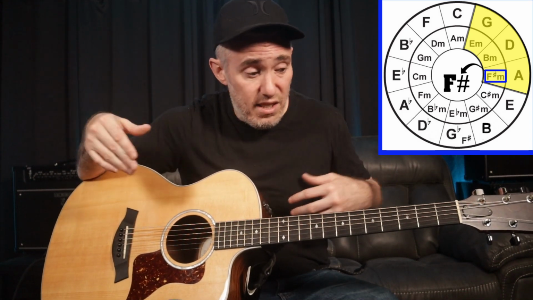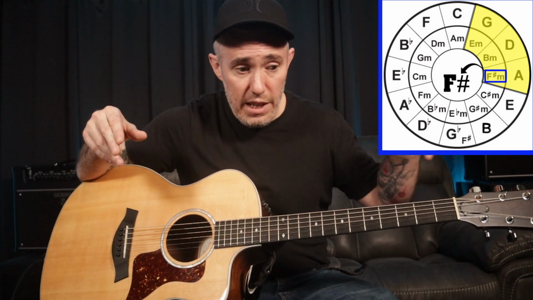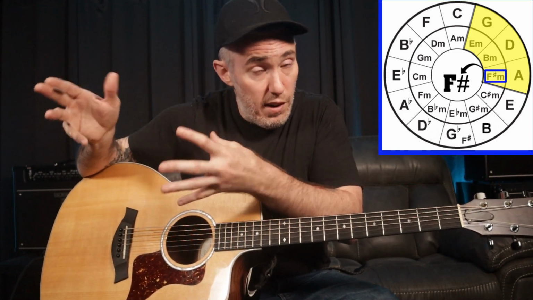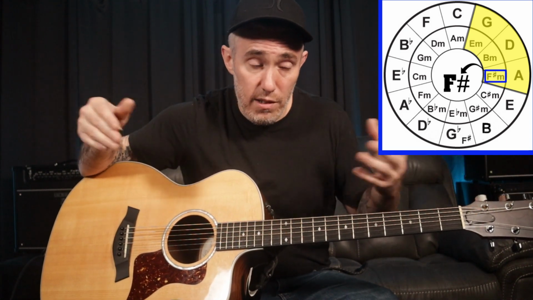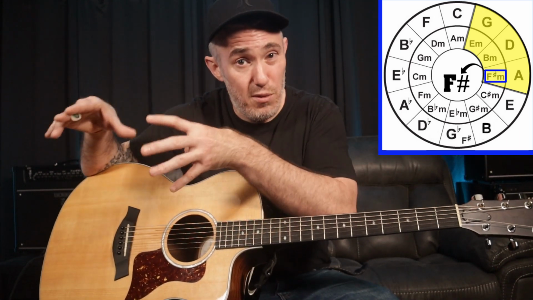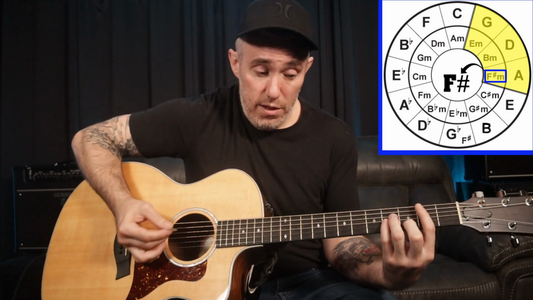It doesn't matter if it's a major context or a minor context. If we're playing purely in the key of D major and there's absolutely nothing that would indicate this is the key of B minor, you're still going to see that F sharp major chord being used very often in the key of D major. Or if it's in the key of B minor and there's absolutely no indication that this would be the key of D major, again, you're also going to see that F sharp minor chord made into an F sharp major chord. So that became this.